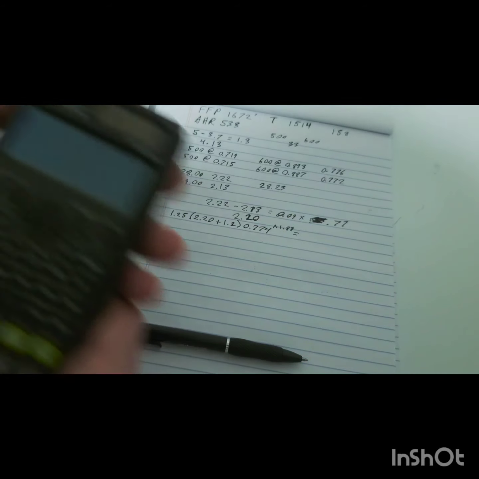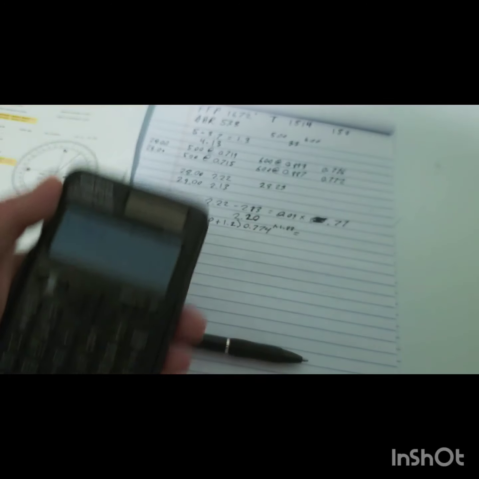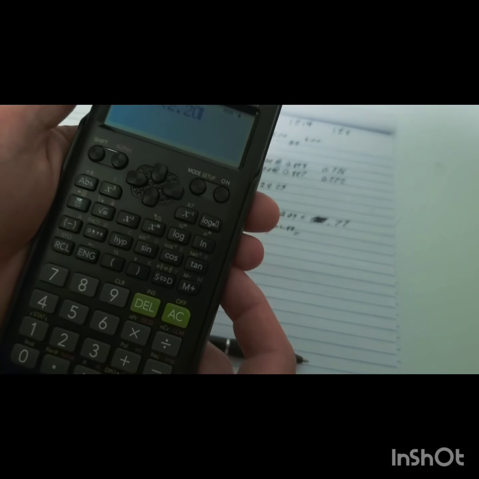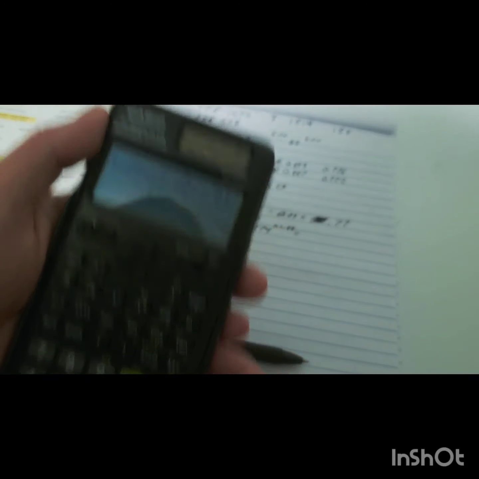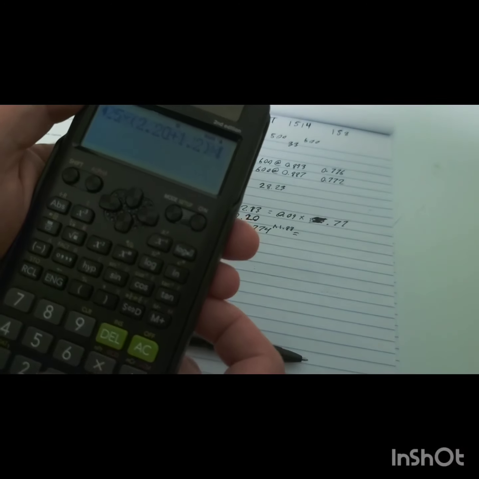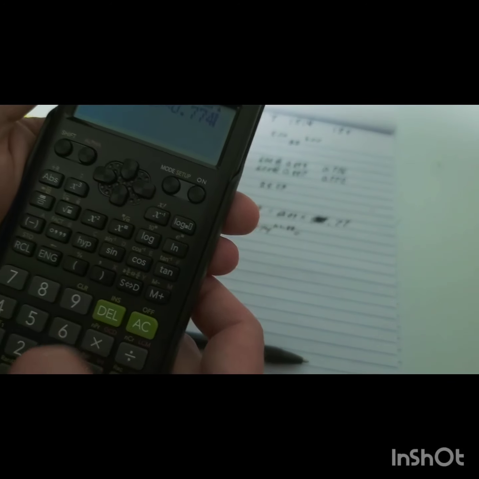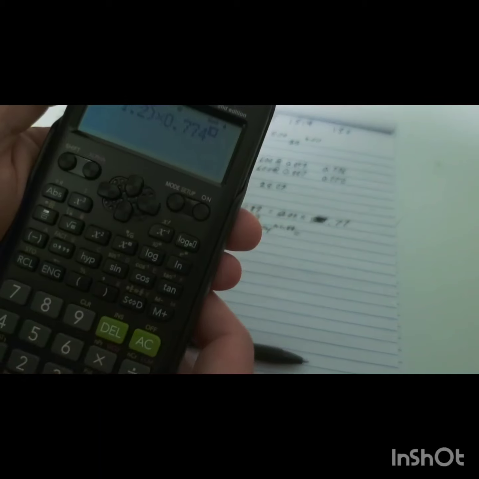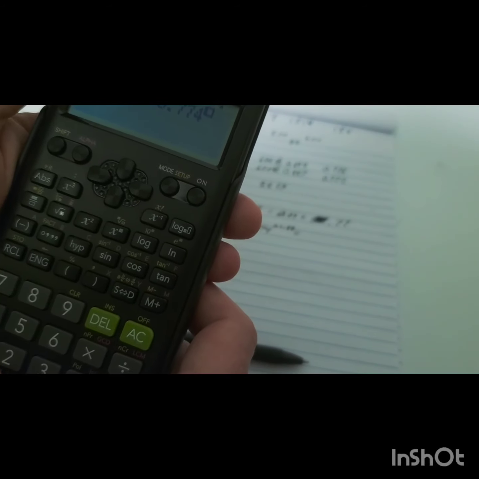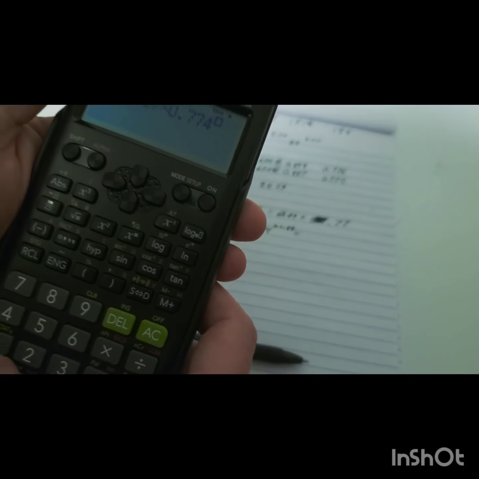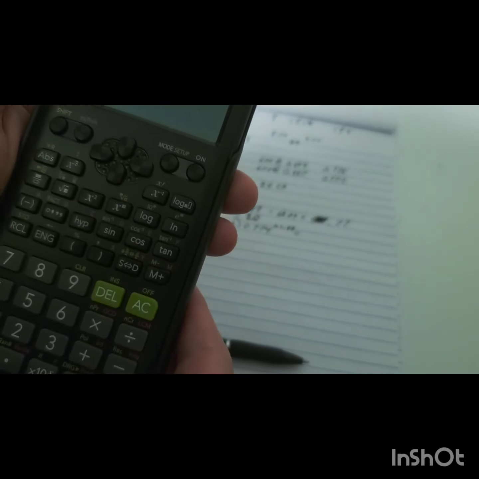So, 1.25 times 2.20 plus 1.2, times 0.774, raised to the power of, am I hitting the right button for that? I think I am. 1.83.